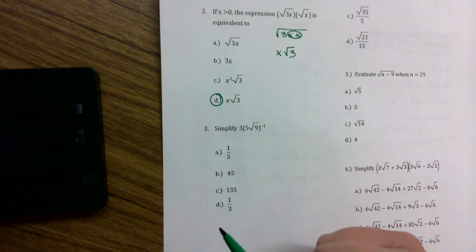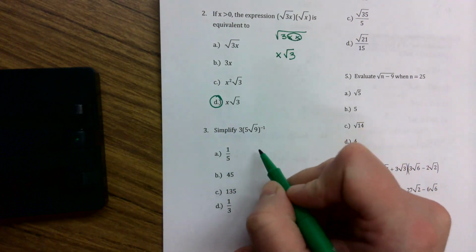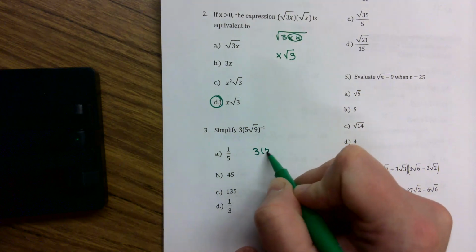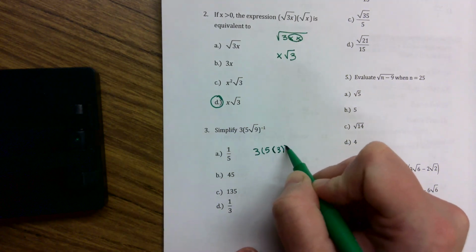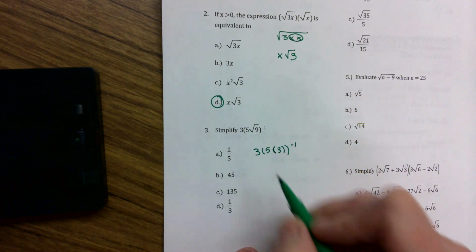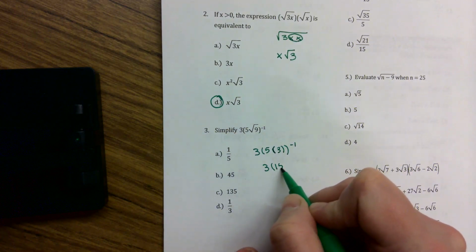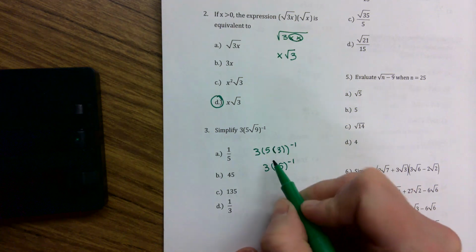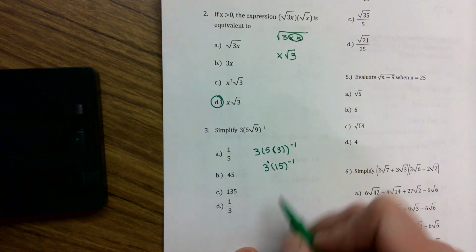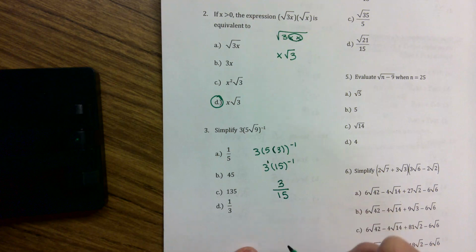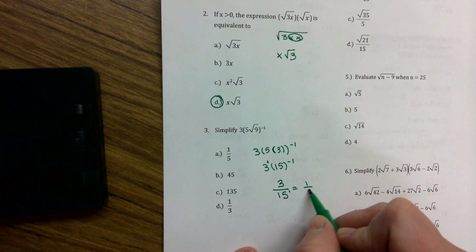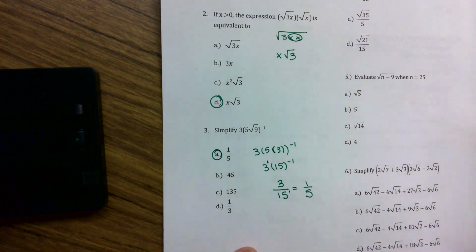Number 3, you could simply put this in your calculator, but if we were to do this by hand, it'd be 3 times 5. The square root of 9 is simply a 3, and it's to the negative first. 3 times 15 to the negative first. 3 is technically a positive first. 15 is negative, so it needs to be moved. Now it's positive, and this reduces to 1/5. Okay.